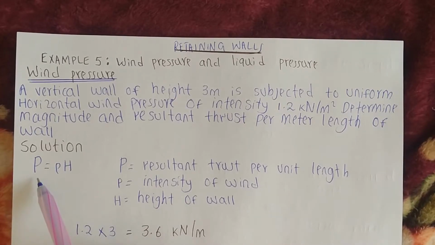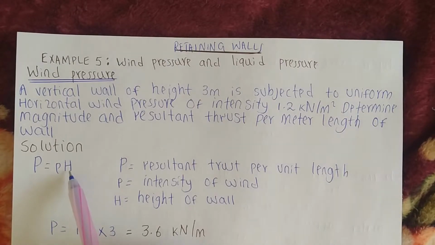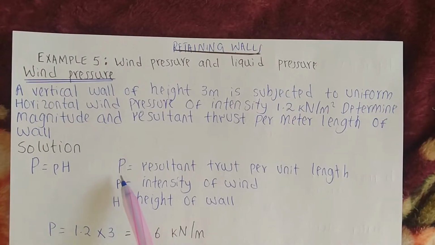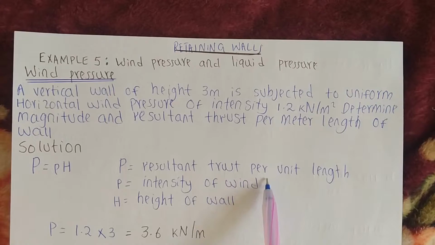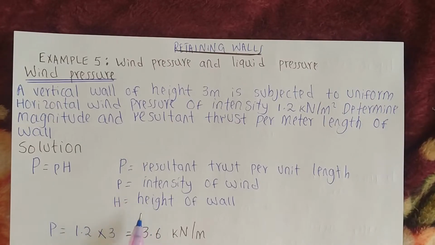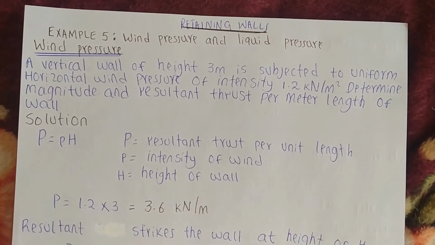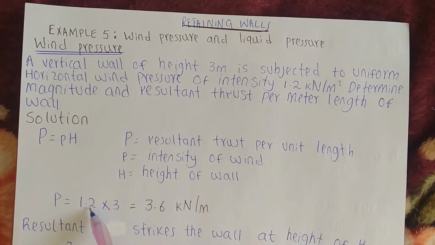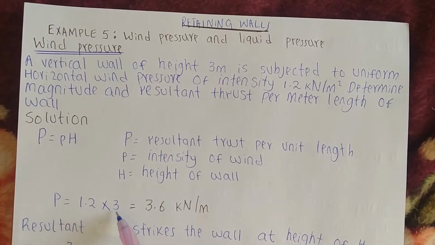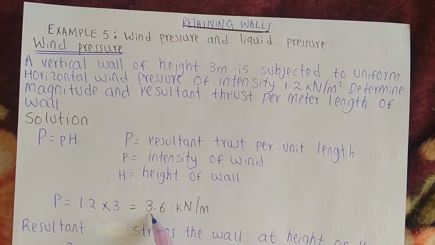This is the formula that we shall use. Capital P is equal to small p multiplied by capital H. Capital P is the resultant thrust per unit length, small p is the intensity of wind, and H is the height of the wall. So we have to calculate the resultant thrust P, which is equal to 1.2, the intensity of the wind pressure, multiplied by the height of the wall, which is 3 meters. When you calculate this, you'll get your answer as 3.6 kilonewtons per meter.